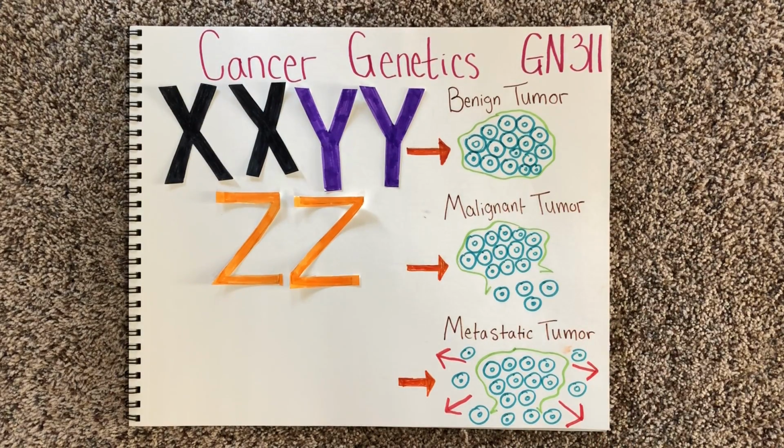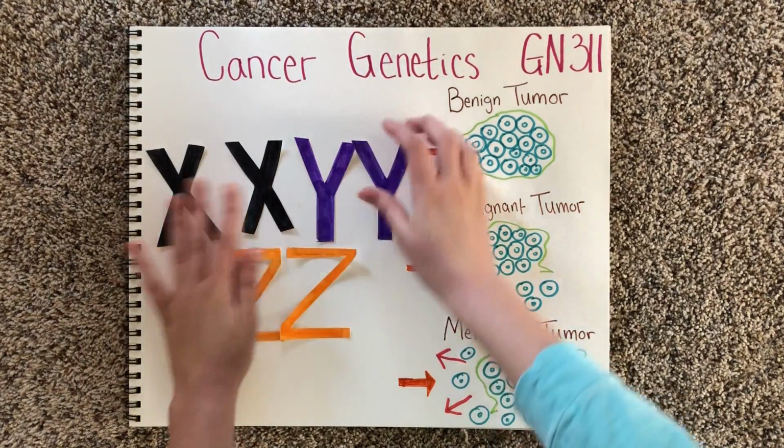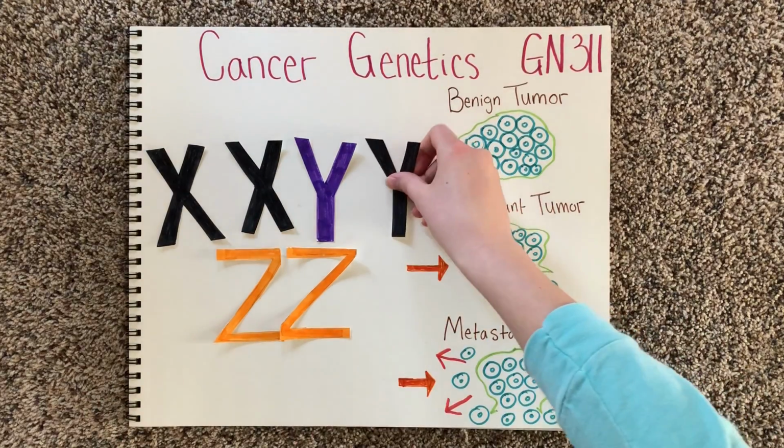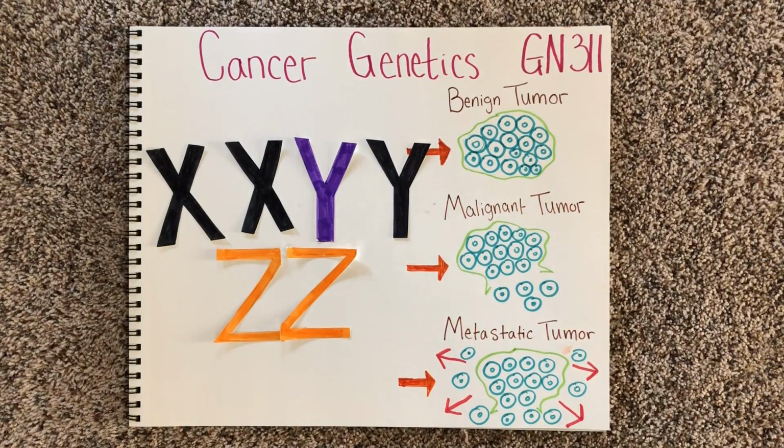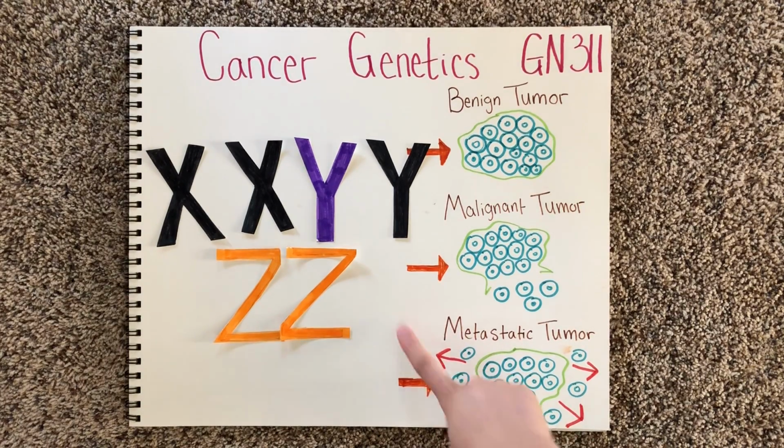We can see, however, as the tumor progresses from benign to malignant, meaning it has started to invade surrounding tissue, that one copy of the Y gene is mutated. Considering it only took one allele of the gene Y to cause this tumor progression, I hypothesized gene Y to be a proto-oncogene that has now been mutated and results in uncontrolled cell division. Gene Z is still normal and functioning properly.